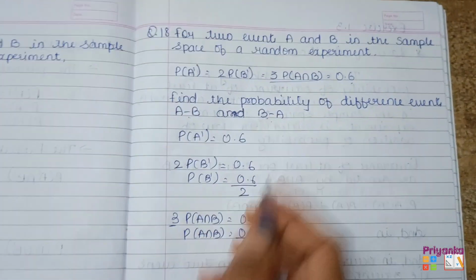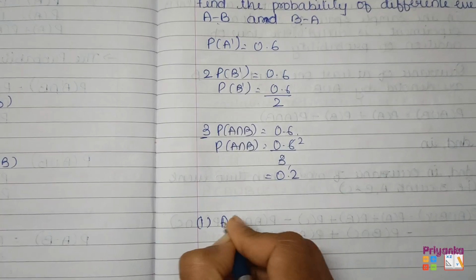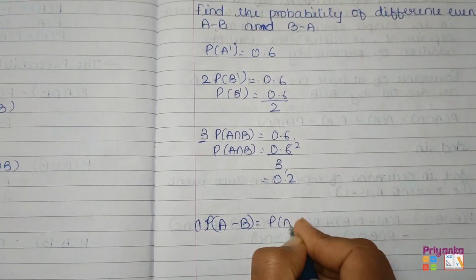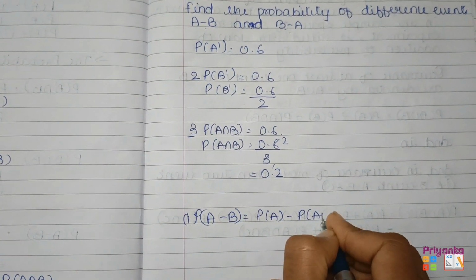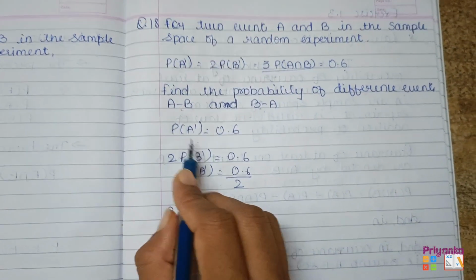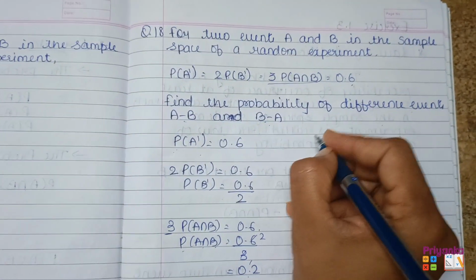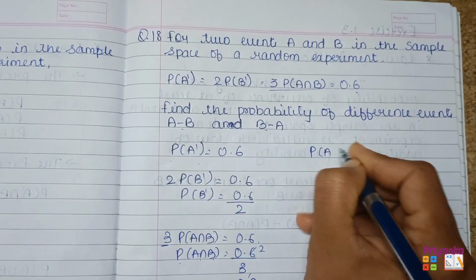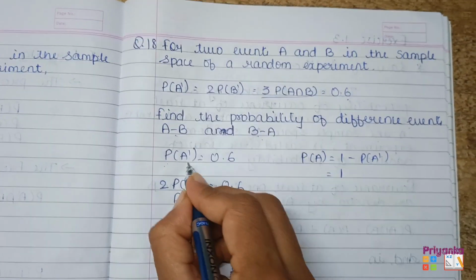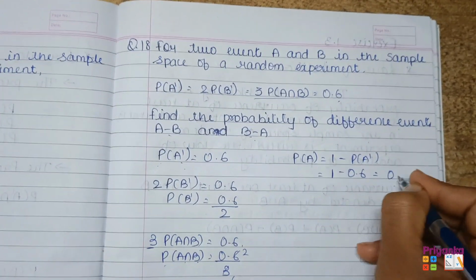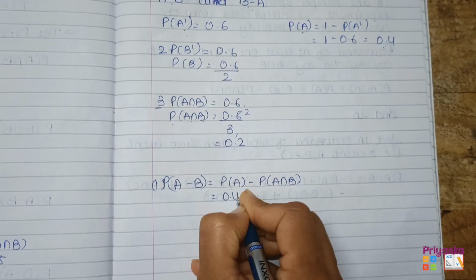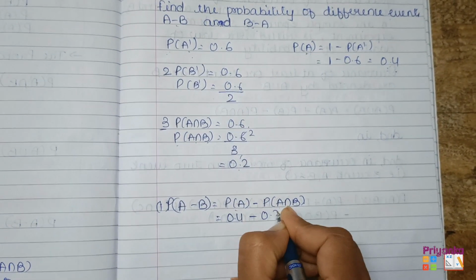And now the question is to find A difference B. First let's write down A difference B. The formula for this is P of A minus P of A intersect B. If you look carefully, the intersect we have got, but P of A we don't have. What we have is A complementary. So here we will first find out P of A, which is 1 minus P of A complementary. 1 minus P of A complementary is 0.6. If we subtract, the value is 0.4. So P of A we found is 0.4. Let's keep 0.4 minus A intersect B, that is 0.2.